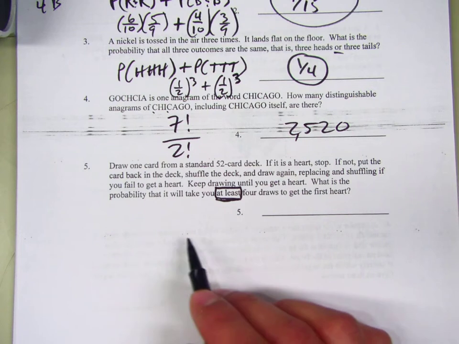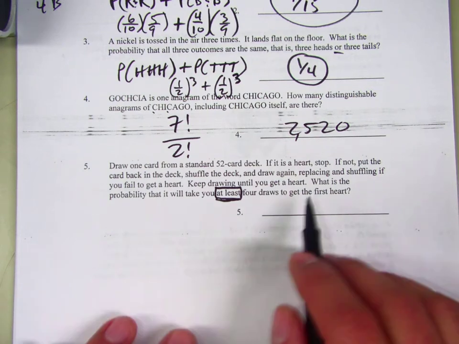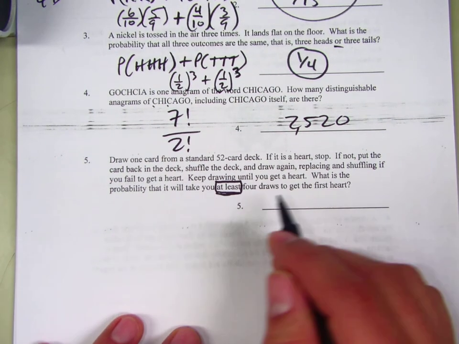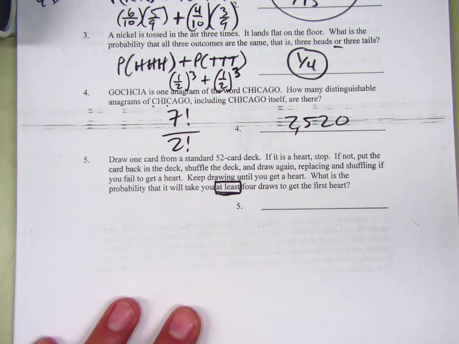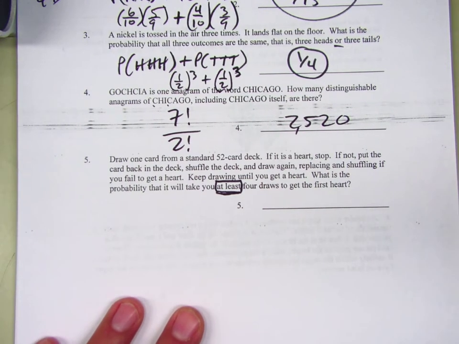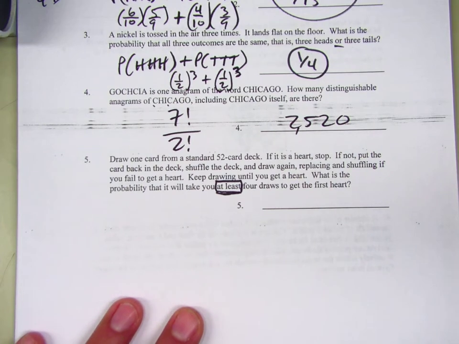In fact, I don't really see a way of doing this otherwise, because if it's saying you have 52 cards and you draw until you get a heart, right? And they ask you, what's the probability that you get a heart and it takes you at least 4 times?